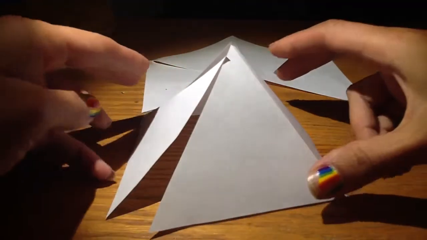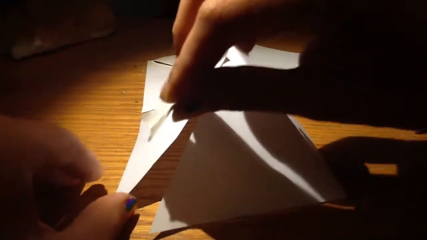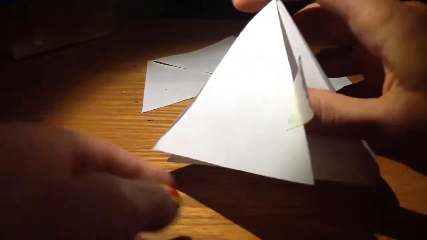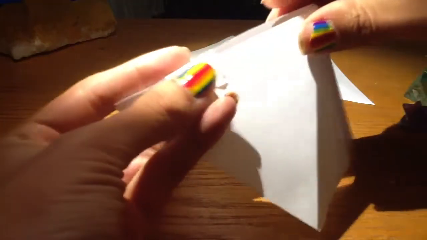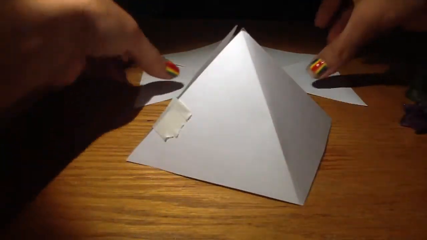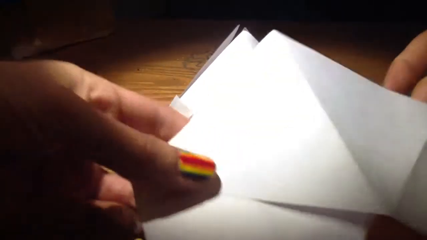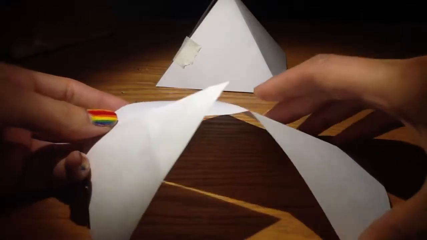So you, hold on one second. Magic tape, magic masking tape, so we can undo it when we want to undo it. And let's do this one. Folding it around.